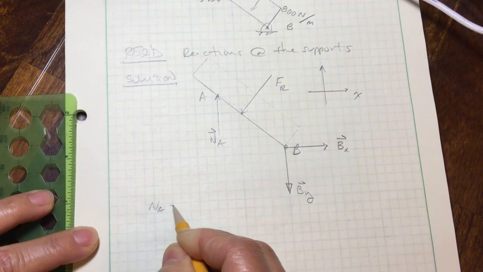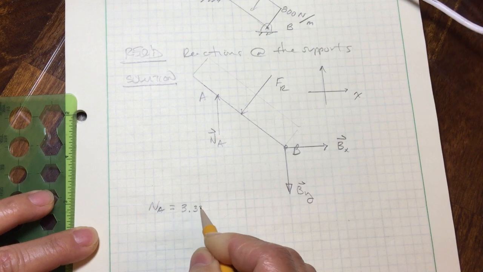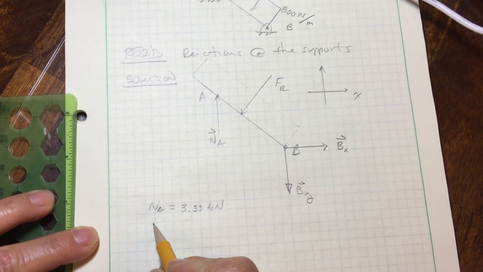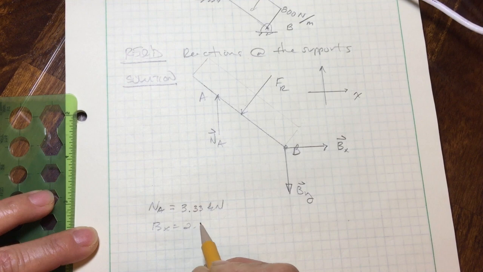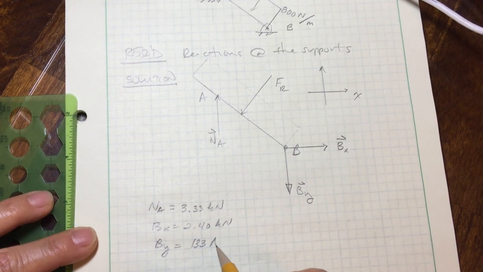So NA should come out to be 3.33 kilonewtons. BX will come out to 2.40 kilonewtons, and BY will be 133 newtons.